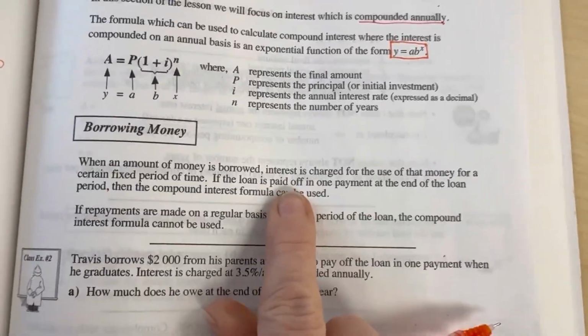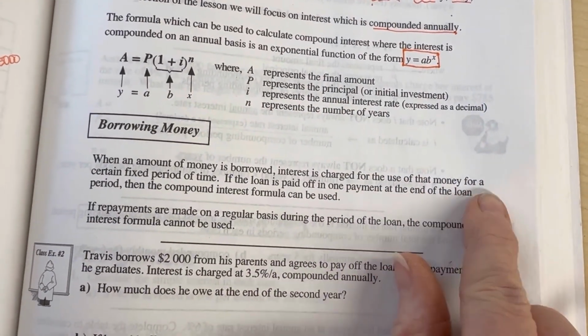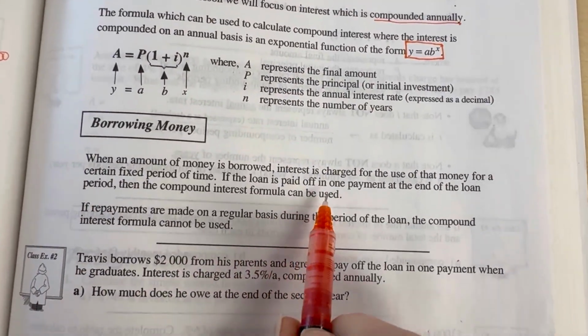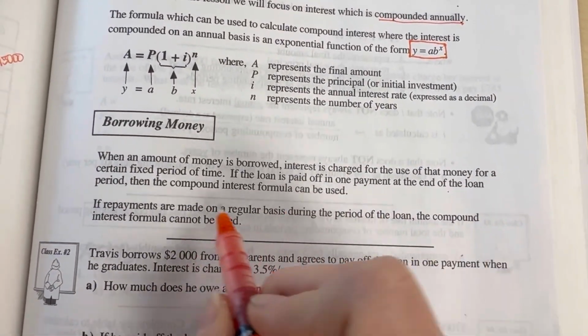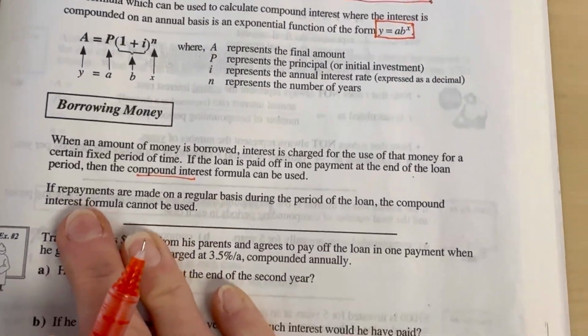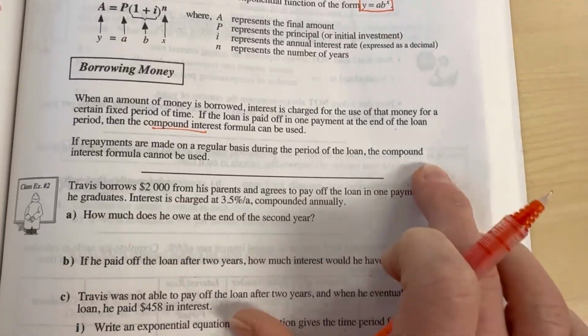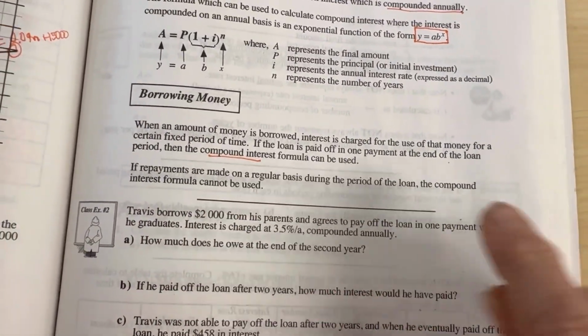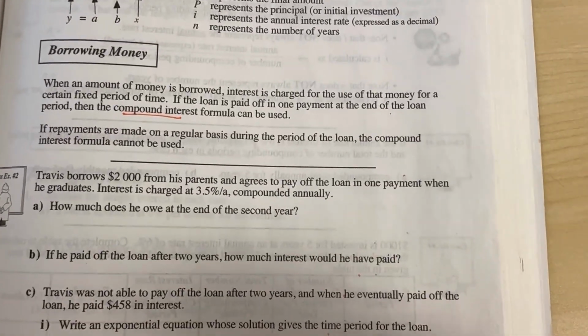So let's talk about borrowing money. When an amount of money is borrowed, interest is charged for the use of the money. It's the exact same idea here, right? If the loan's paid off in one payment at the end of the loan period, then the compound interest formula can be used. If repayments are made on a regular basis during the period, the compound interest formula cannot be used, okay? So this is just if we're doing the one big formula.